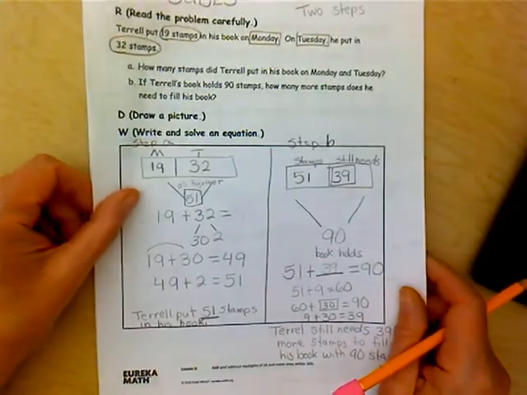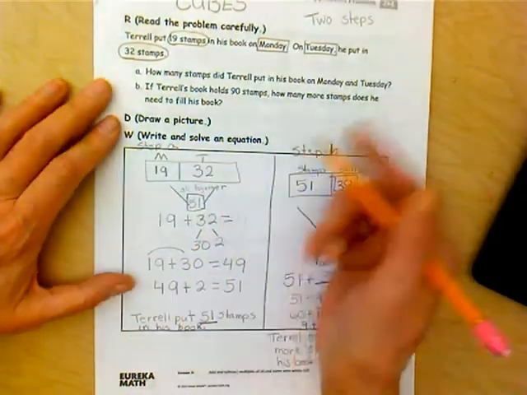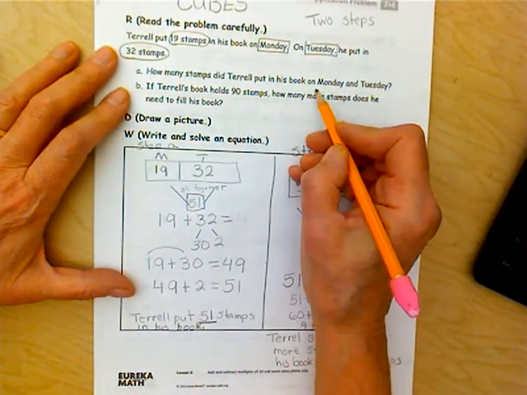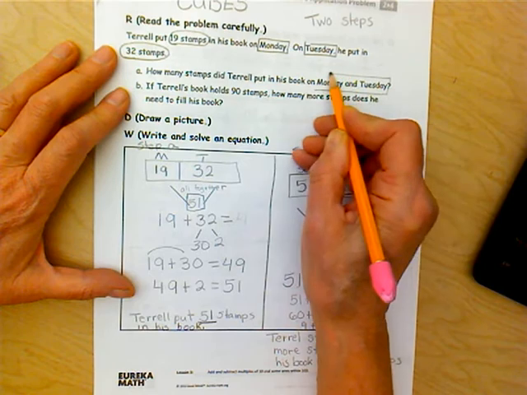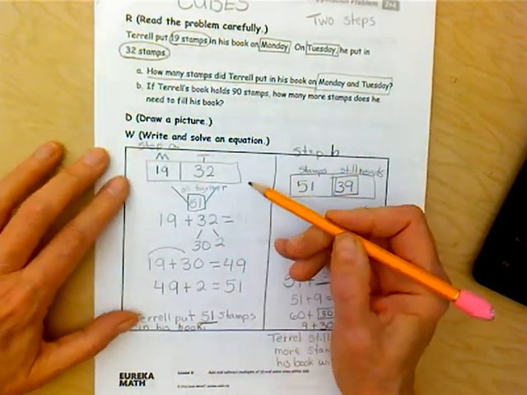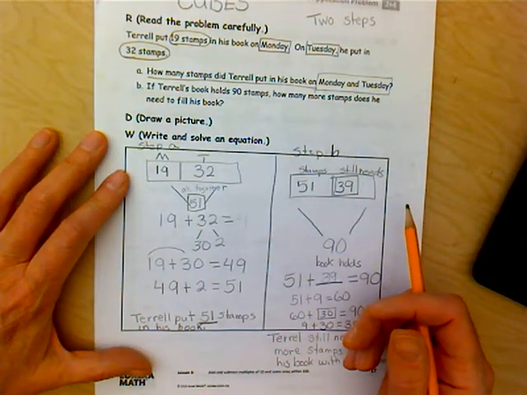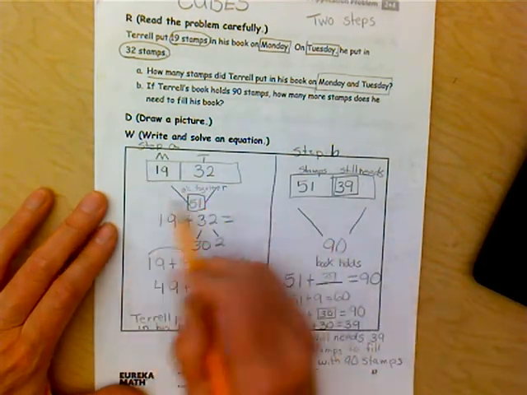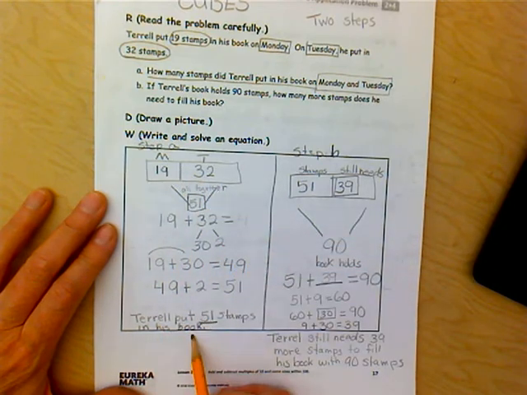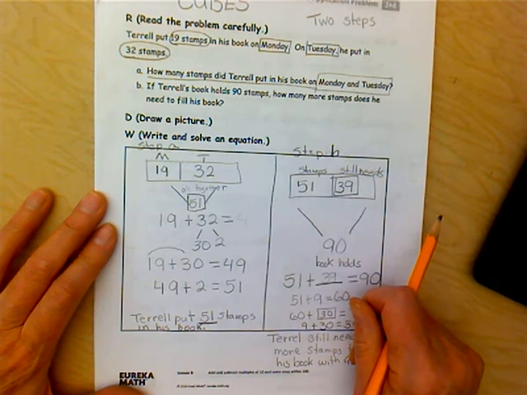Are you back? Okay, here we go. So on part A, we had to find out how many stamps Tyrell put in his book on Monday and Tuesday. That was question 1. So you may or may not have done it exactly like I did it, but here is a possible way that you could have solved that problem. I used the tape model and found out that Tyrell put 51 more stamps into his book. These are the equations that I used to solve that.